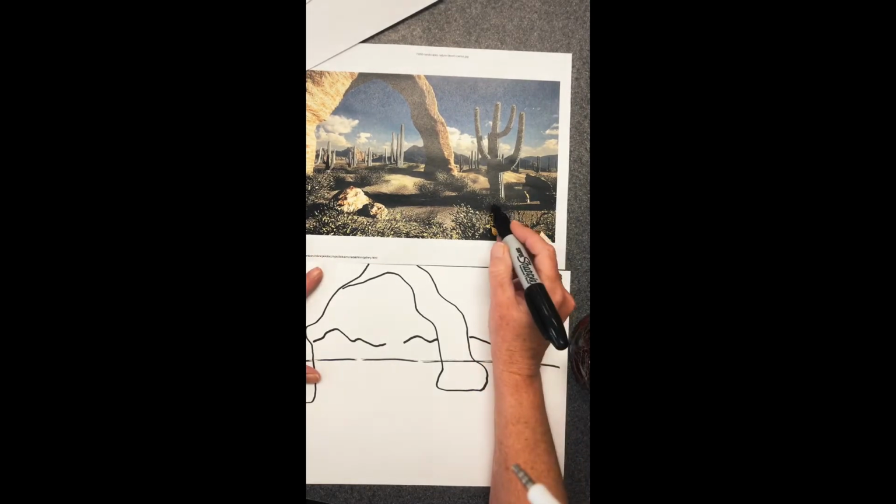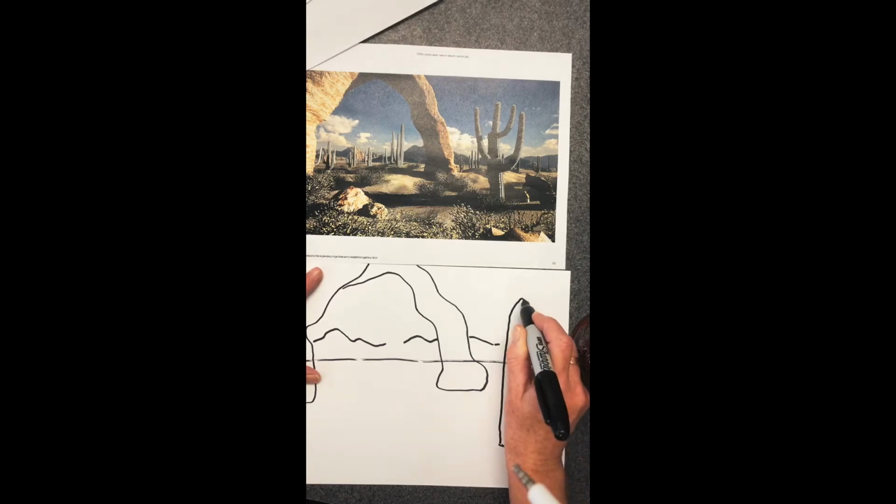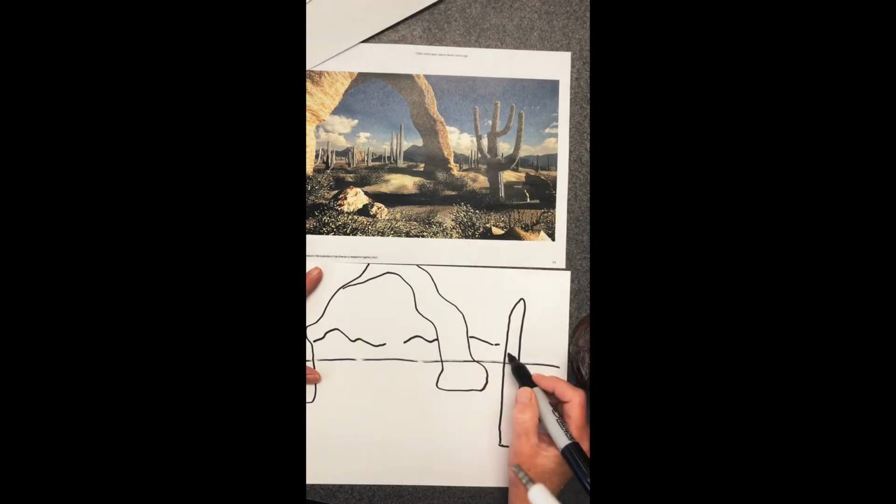So I'm going to have that one start down toward the lower, probably third of the paper. So right about here is where my base is. I'm going to draw it in sections for now. I'm going to draw up the main part, which is just one long singular tube. Then above, right around where the mountains start, I have an arm that comes off this way. And then I have one that comes up this way. And then one that starts down below the other one that comes up off of here. Okay, so now I've got my cactus in there.